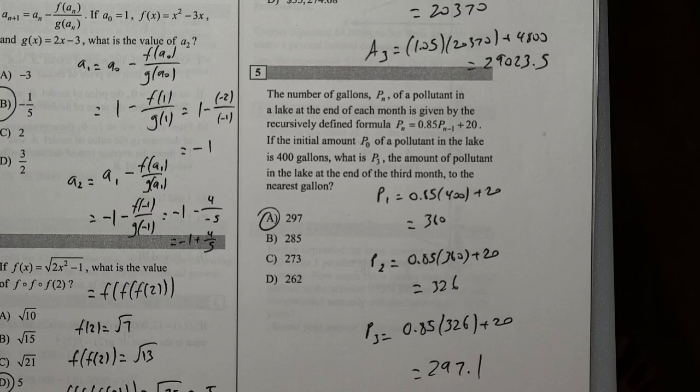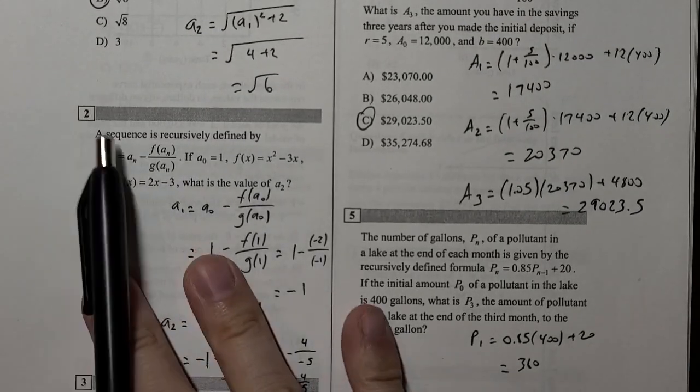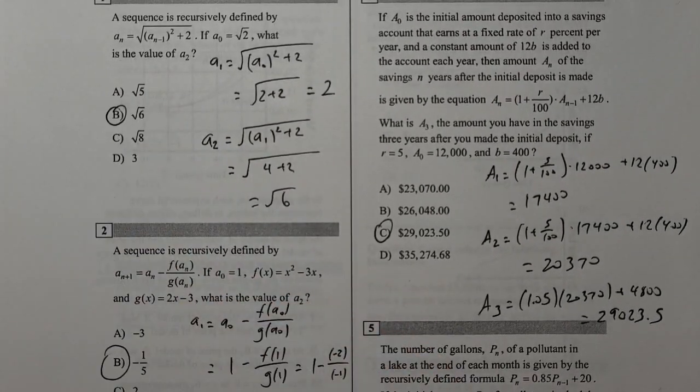Okay, and that's it for this problem set. So again, you just have to be comfortable using these recursive formulas. Otherwise, it's not difficult, as you can see.